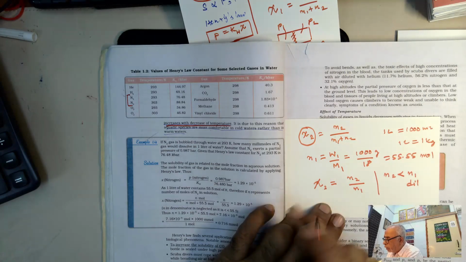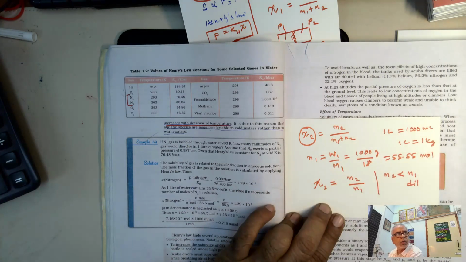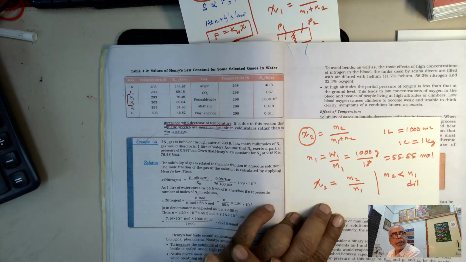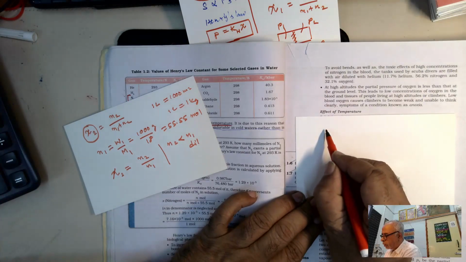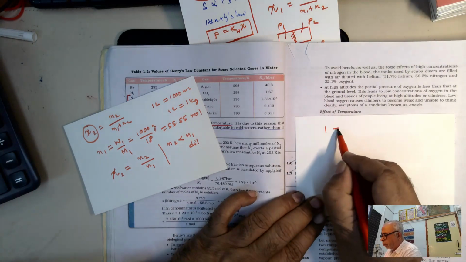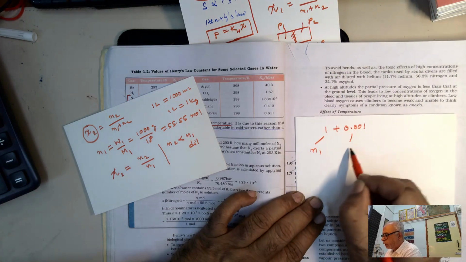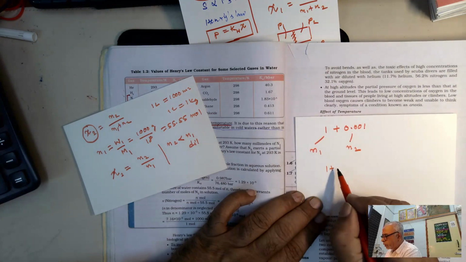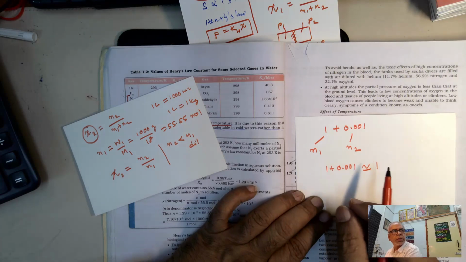But you may ask me, sir, you are ignoring n2 in the addition, but you are not ignoring n2 in the numerator. Why? Because in multiplication and division, the smallest number will have the greatest impact. Do you know how? Let me explain that one also. For example, I have 1 plus 0.001. Let me say this is n1, this is n2, right? So 1 plus 0.001 is roughly 1 only because it's very small, 1.001, right?